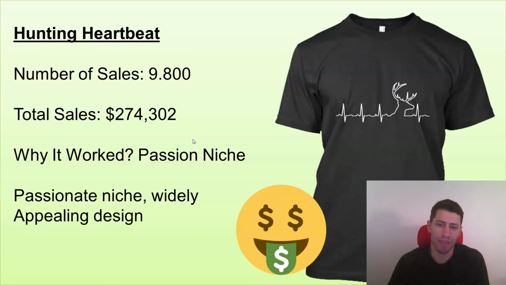9,800 sales, about 10,000 sales here. Hunting Heartbeat is the name of this shirt, and a very widely appealing design. You might have seen this applied to other niches, maybe a niche that you like, for example, cats. Instead of a little deer head, you might see cats. Or if you like basketball, you'd see a basketball there. So something to pay attention to when you're doing design research.